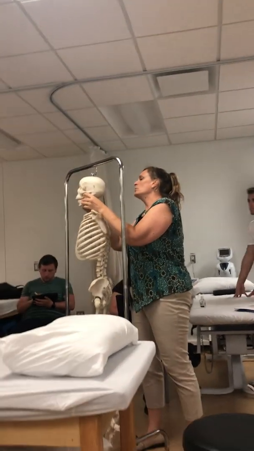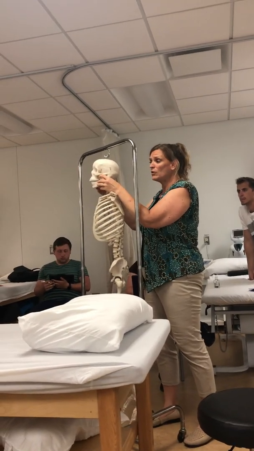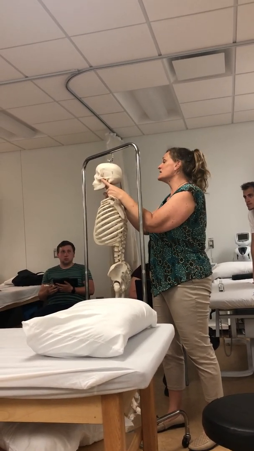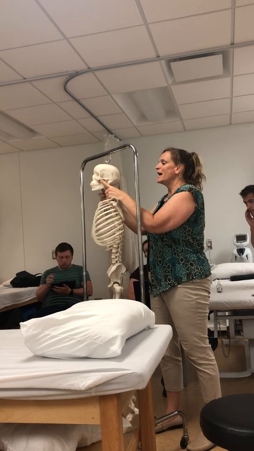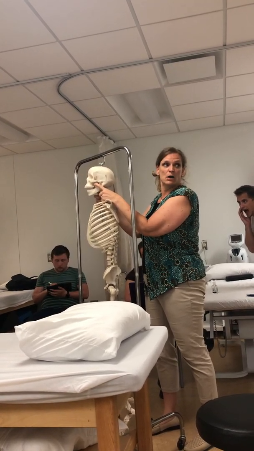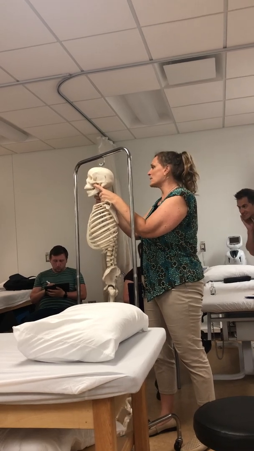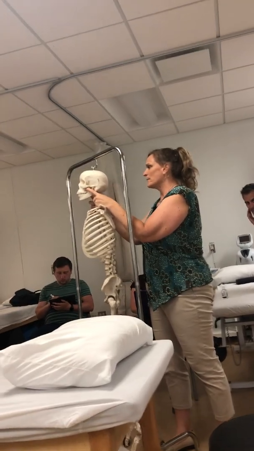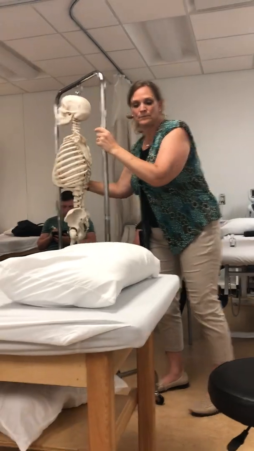The coronoid process is hidden underneath the zygomatic arch, and you can only feel it if the person opens their mouth, and then the coronoid process pops out. Okay?